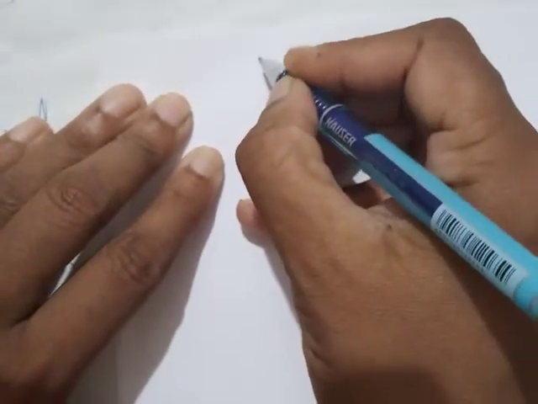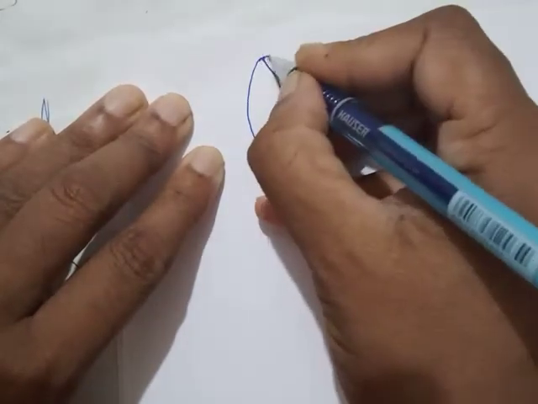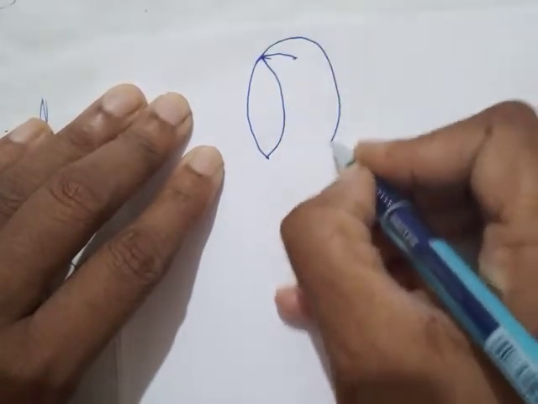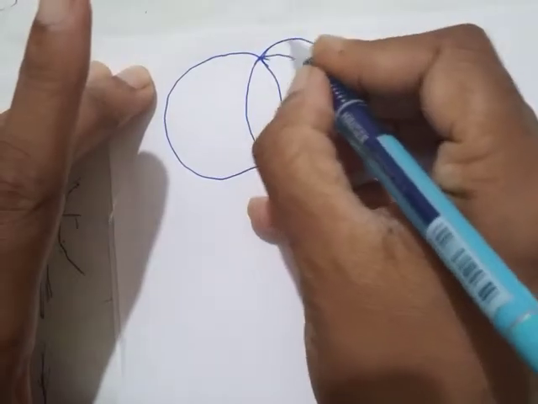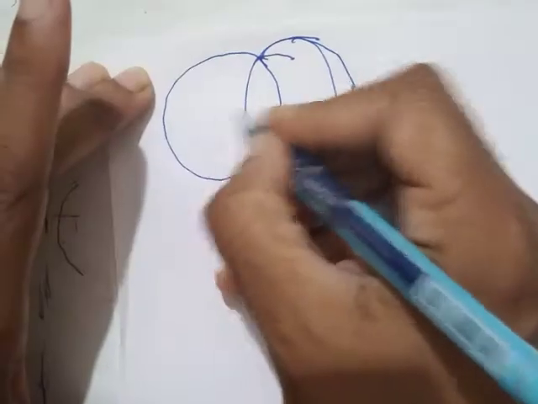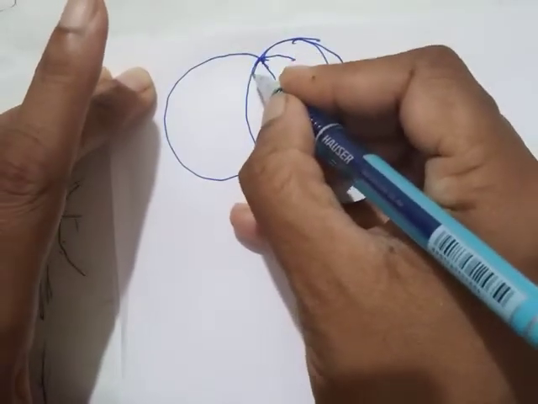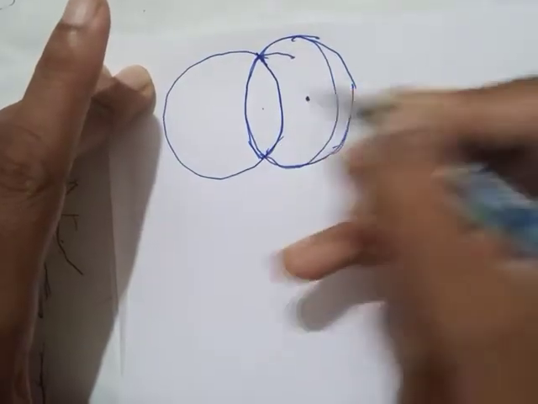A thick lens. So imagine you have a thick lens. That means it is formed by two spheres. The thicker it is, the closer the centers are.